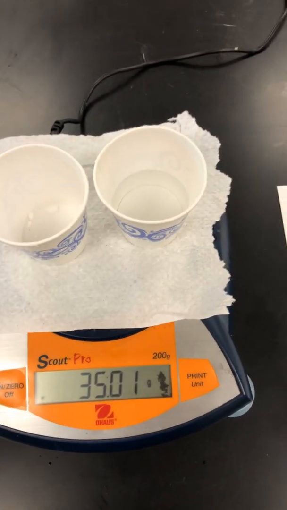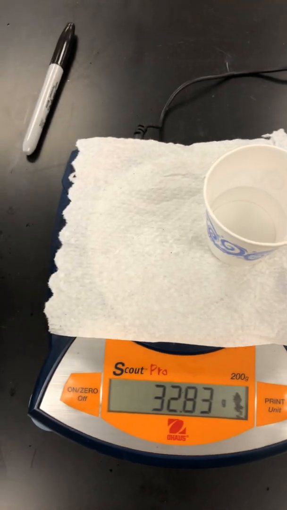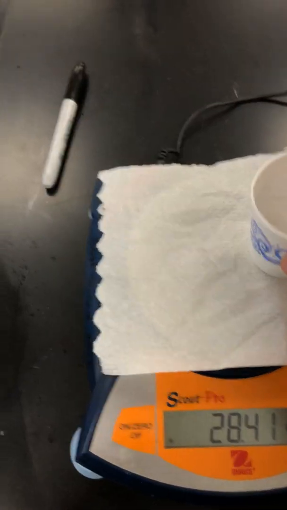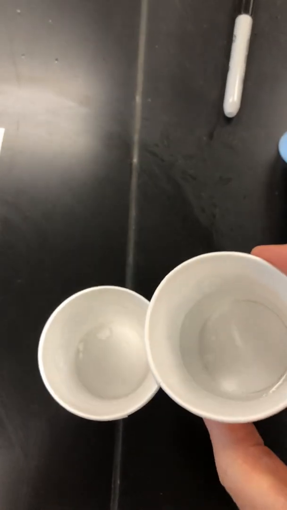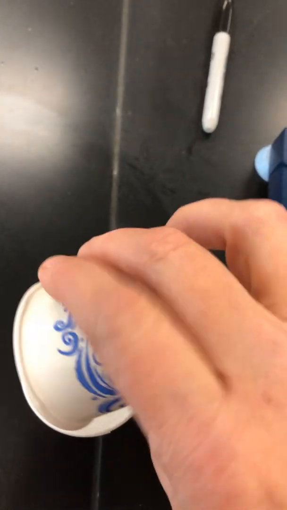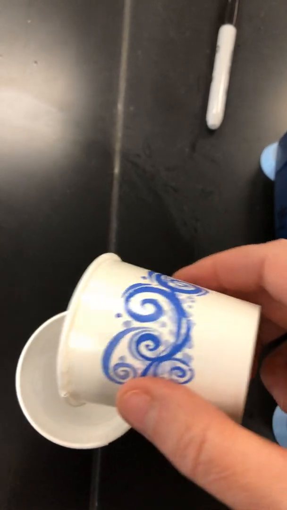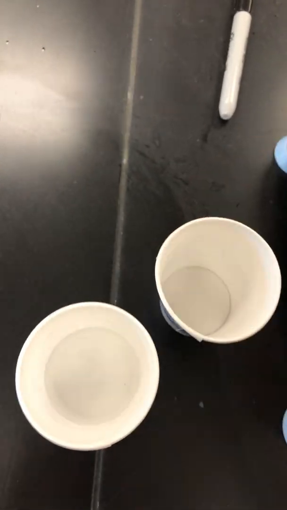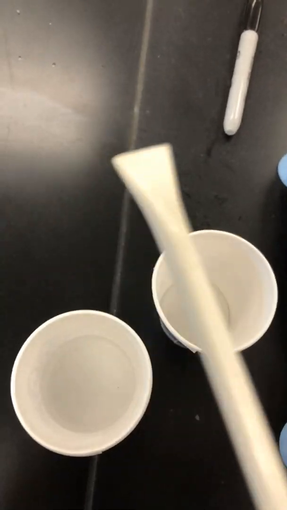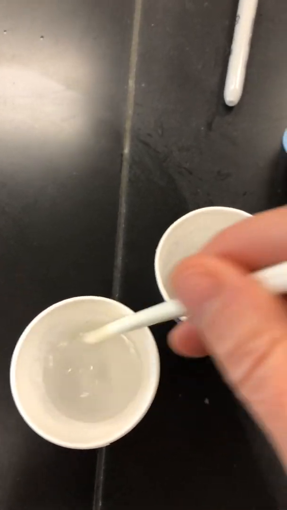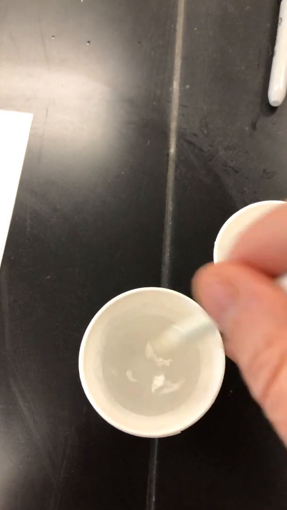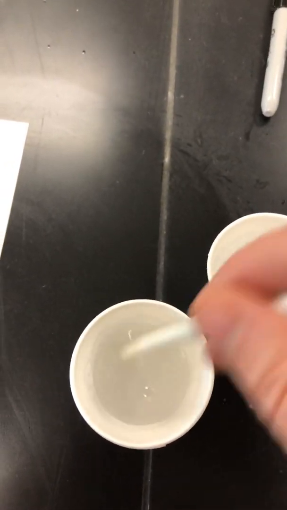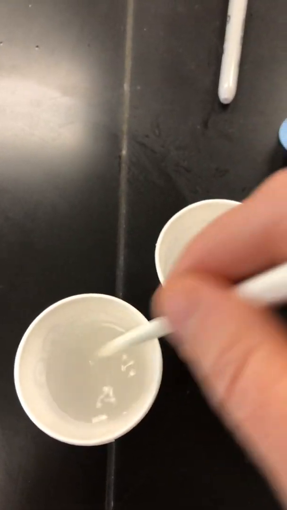Now, to mix them together, it's not a good idea to do this on the balance, so I'm going to remove them. Okay, and now I'm going to carefully pour the water into the cup with the salt. And here is a stirring rod, and now I am just going to use it to blend the salt and water as uniformly as possible.